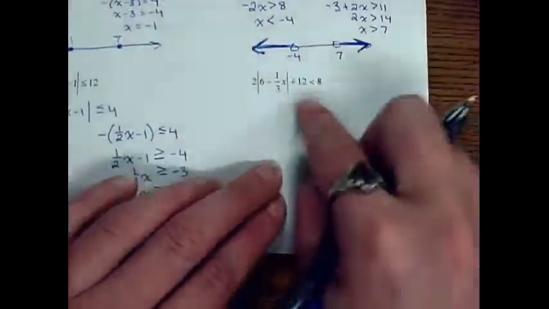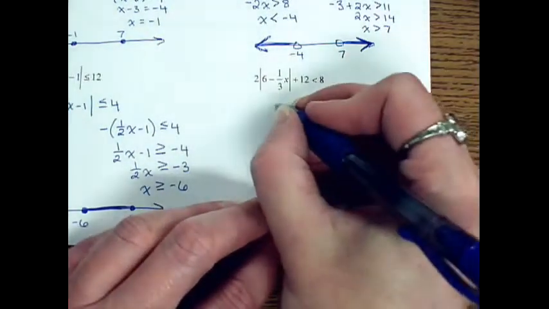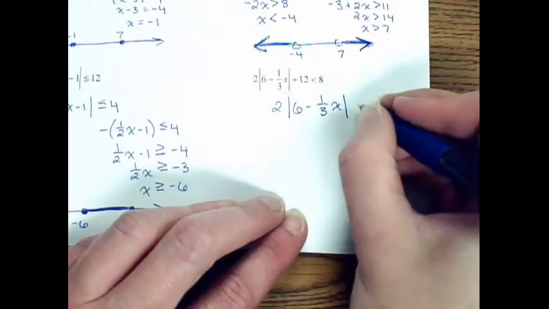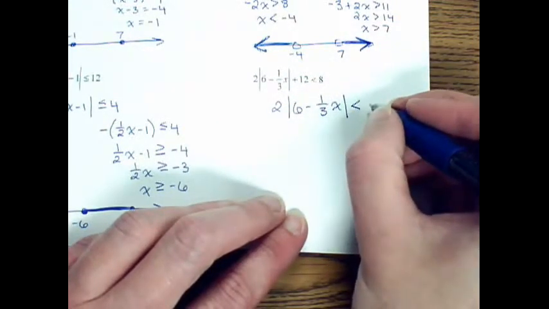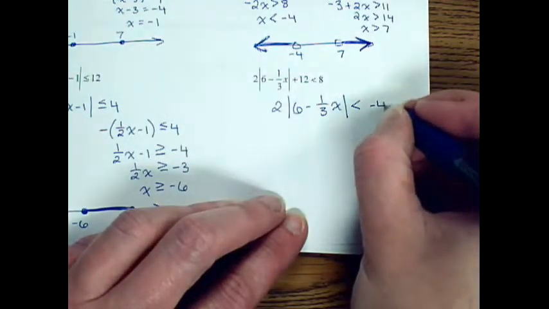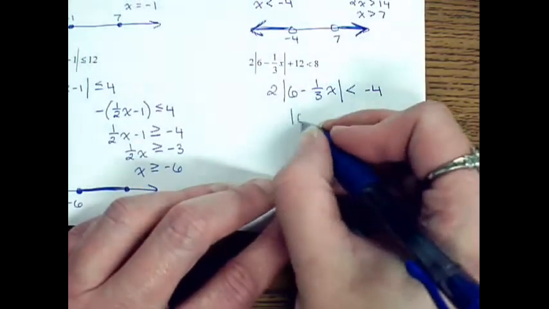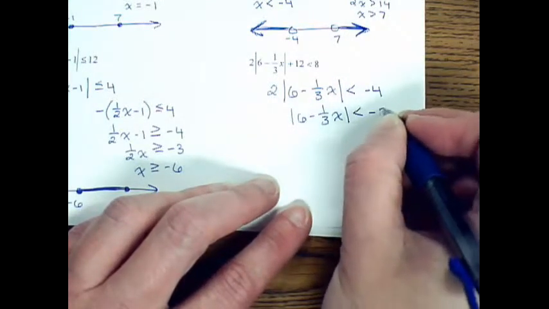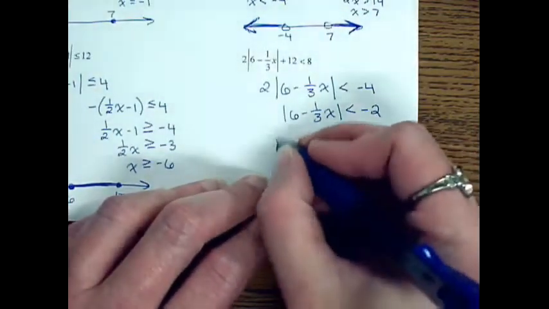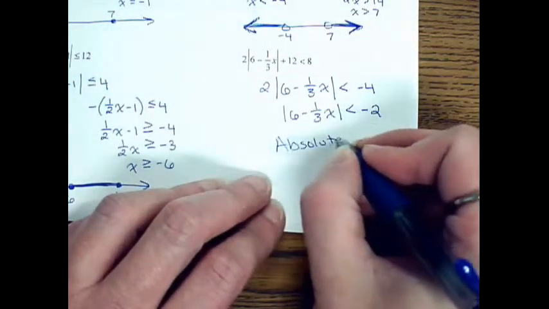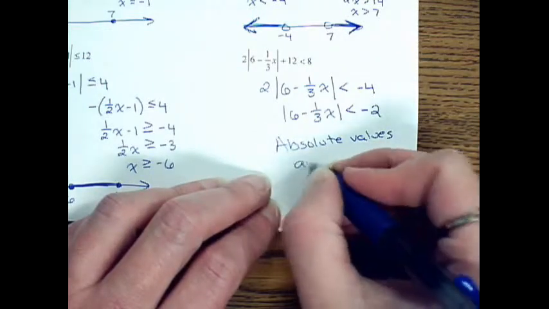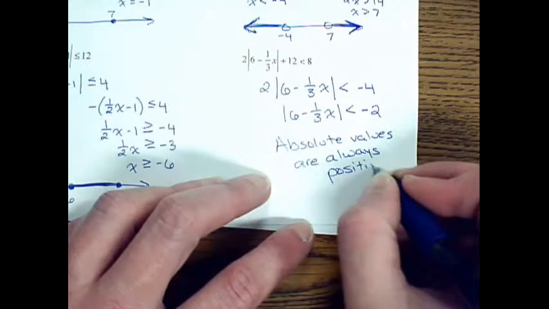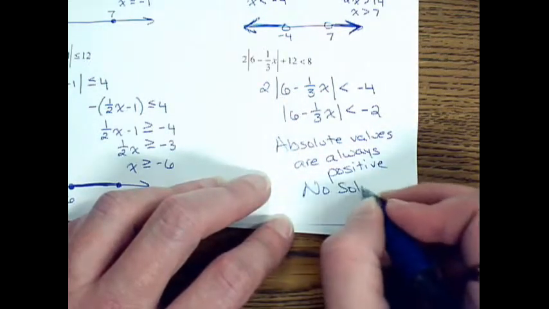Next problem. Isolate the absolute value first. 6 minus 1/3 x. Subtract the 12, and I get this is less than negative 4. Divide by 2. Can an absolute value be less than a negative number? Absolute values are always positive. There is no way you can do this. This would be no solution.